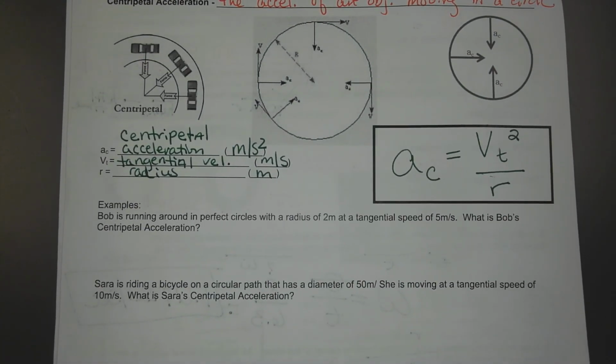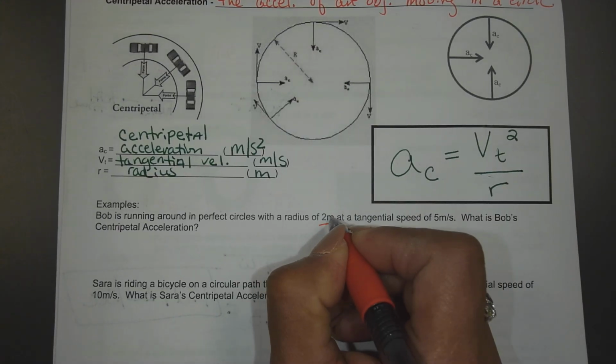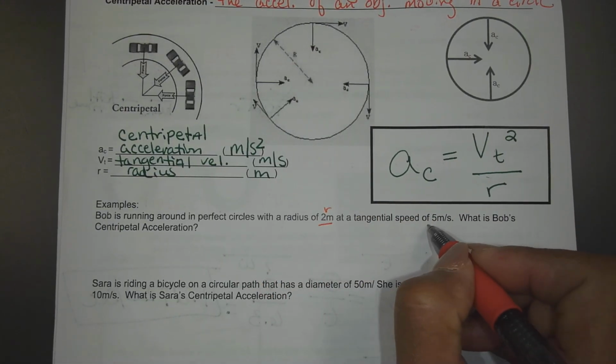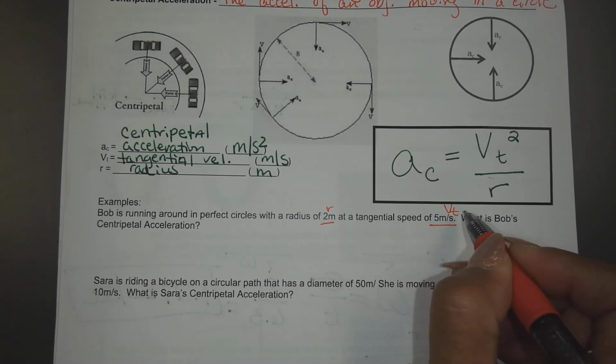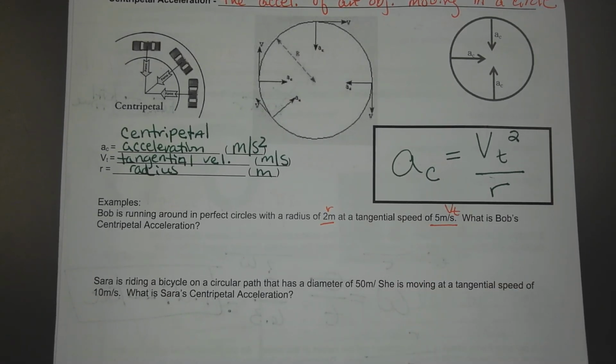It says here that Bob is running around a perfect circle track. Now, the radius of this track is 2 meters, and the tangent velocity is 5 meters per second. What is Bob's acceleration? Now, I will tell you that these are easy, cheesy questions, and on the quiz and test, you're going to have to first calculate the tangent velocity. After you do that, then you can calculate the centripetal acceleration.